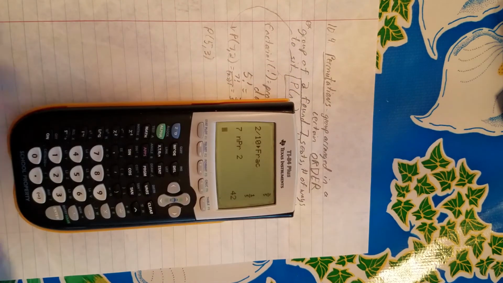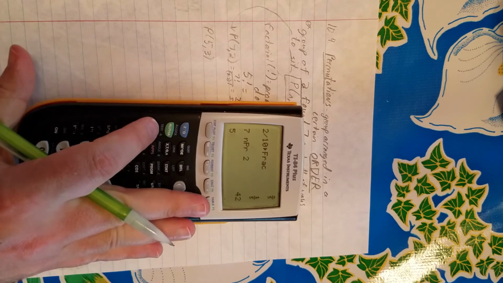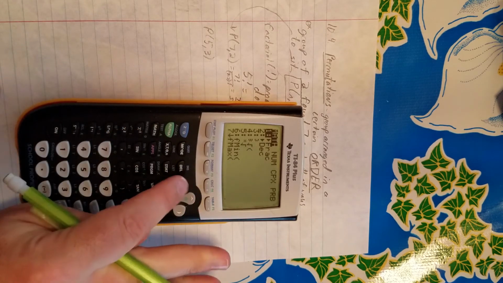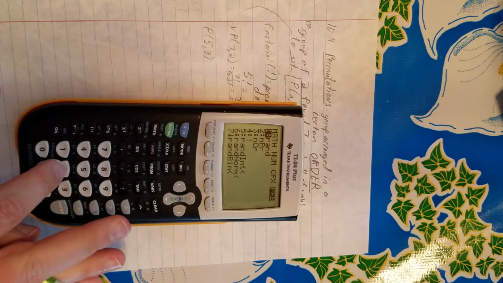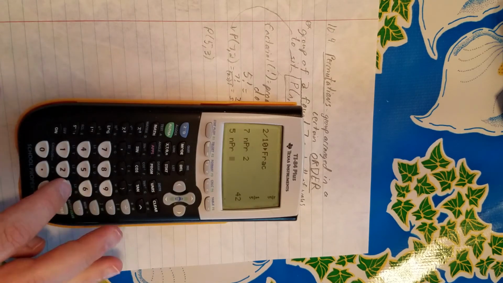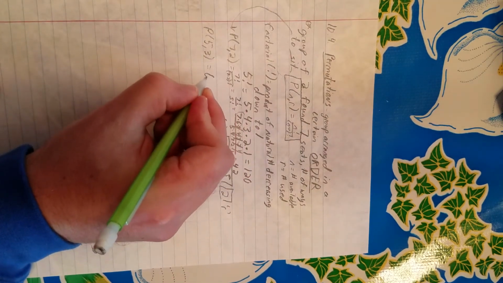All right, so the permutation of 5 choose 3. So again, we punch in the first number, 5. Then we go math, left arrow. Again, it's permutation, so it's 2. And then the second number is 3. We hit enter, and we get 60. Don't even have to show work.